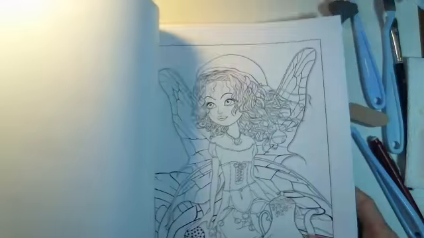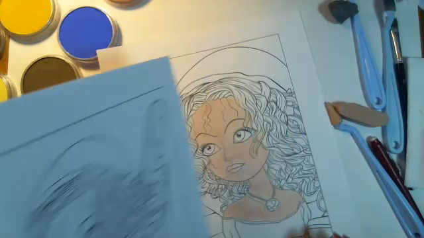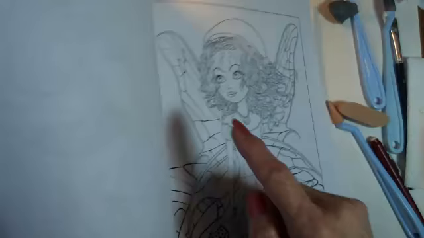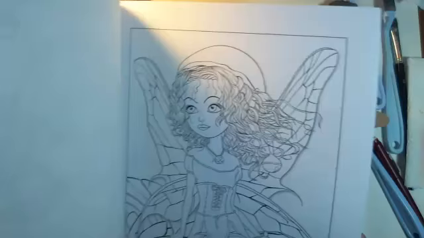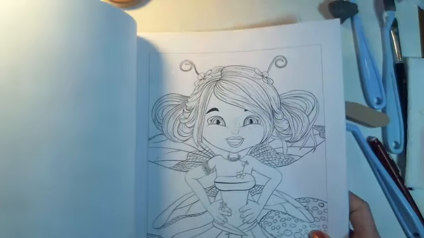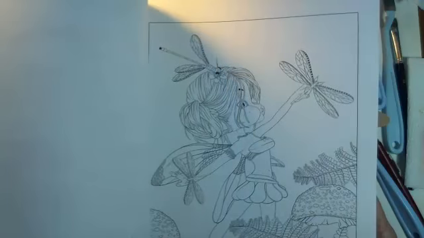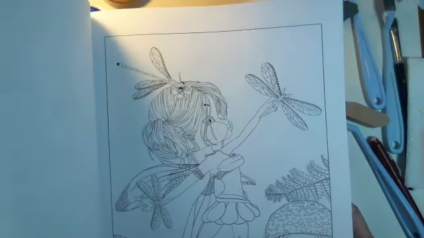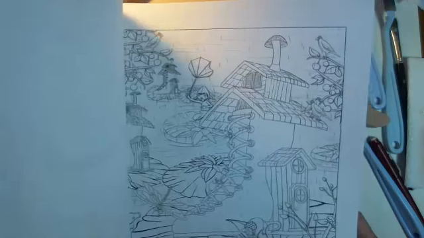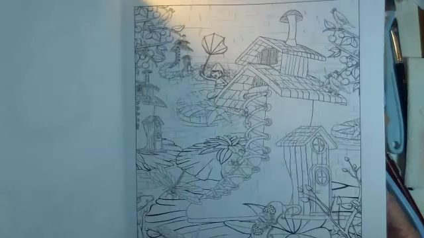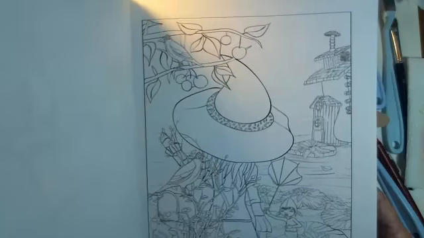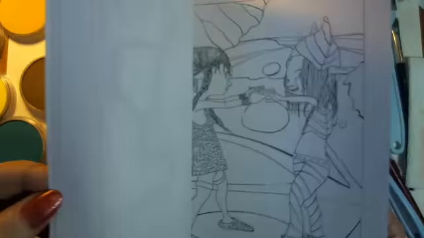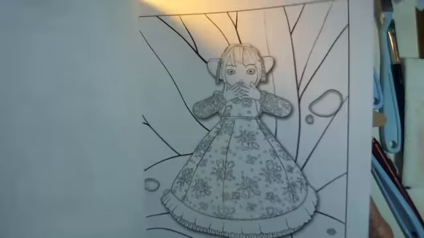This is the one we're doing. This girl is a piece out of this page. This one's cute. This one with the dragonflies. This one I'll do in colored pencil for sure. This one's too detailed. Can't do. So yeah, it's really a cute little book.